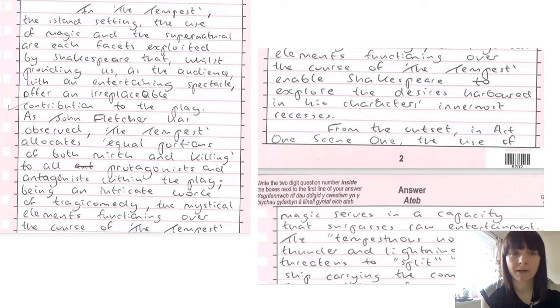So in The Tempest, the island setting, the use of magic and the supernatural are each facets exploited by Shakespeare that, whilst providing us as the audience with an entertaining spectacle, often are an irreplaceable contribution to the play. As John Fletcher has observed, The Tempest allocates equal portions of both mirth and killing to all the protagonists and antagonists within the play. Being an intricate work of tragic comedy, the mystical elements functioning over the course of The Tempest enabled Shakespeare to explore the desires harboured in his characters in the most secret recesses.